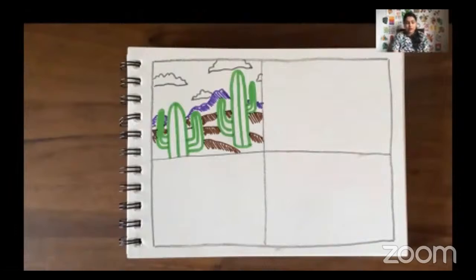Now, there are two places, obviously, where sand is found. It's found in deserts, and it's found in beaches. In beaches, you do know that you have water close by, so there's a lot of humidity and a lot of water. But when it comes to deserts, there's very, very little humidity and very, very little water.